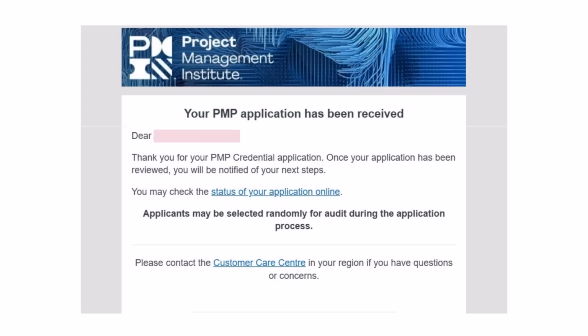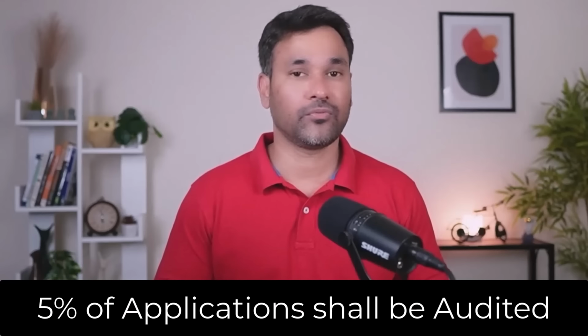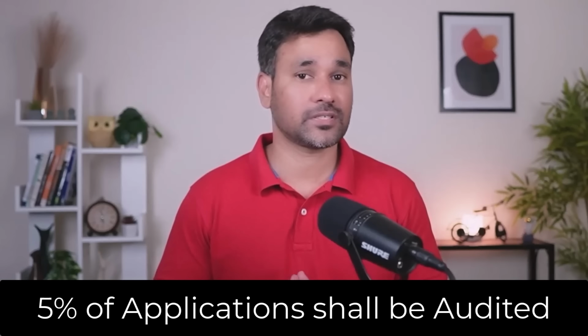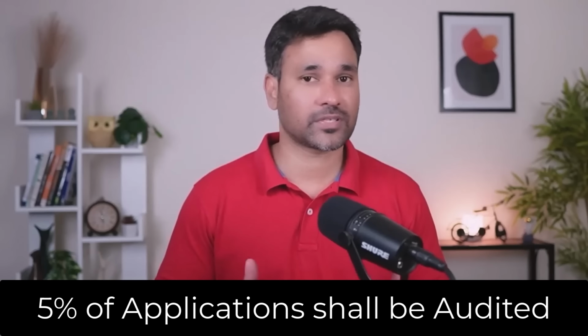PMI typically takes around 5 business days to review your application. You'll get an update by email on whether it's accepted or if they need more information. Now, don't get stressed if your application gets selected for an audit. This happens to about 5% of applicants and is usually random. If it happens, just upload the requested documents. The audit process takes about 5 additional business days once your documents are received.